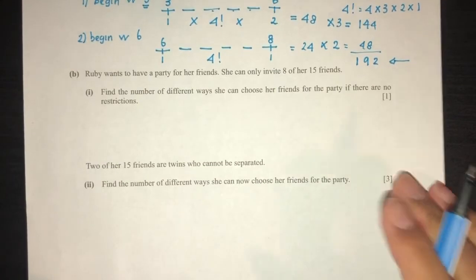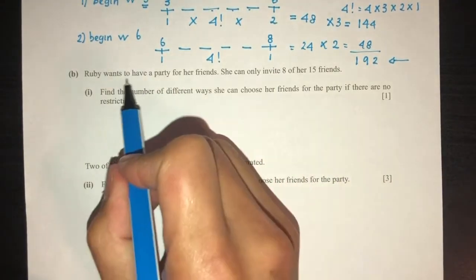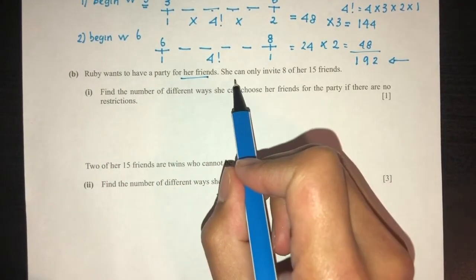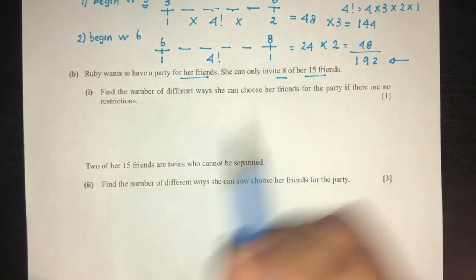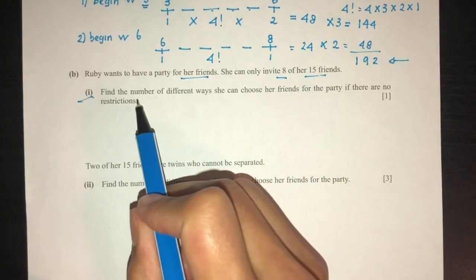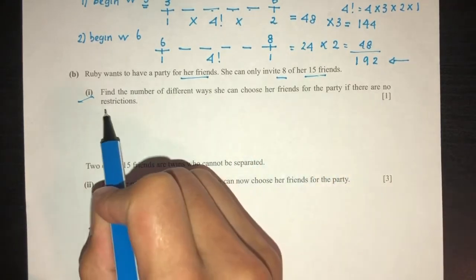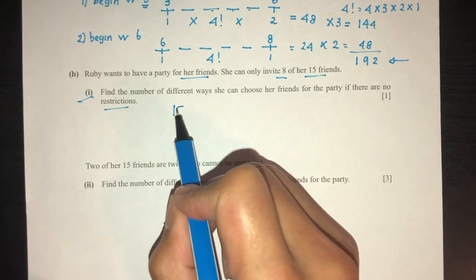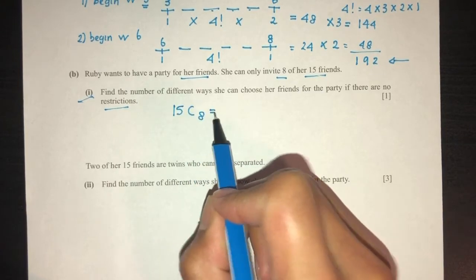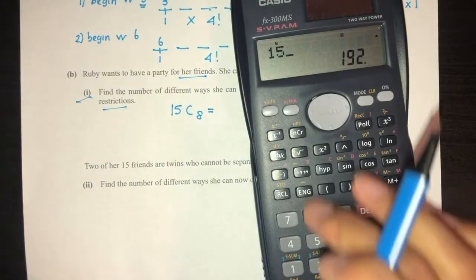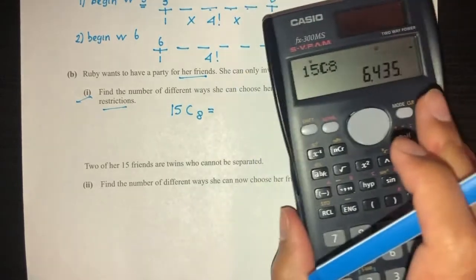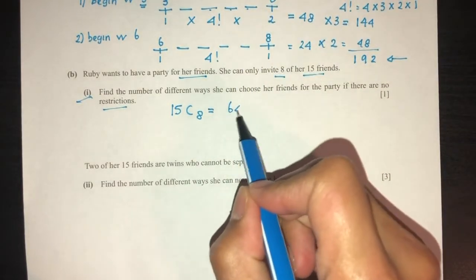Now for part B, we have Ruby who wants to have a party for her friends. She can only invite 8 of her 15 friends. Part 1, find the number of different ways she can choose her friends for the party if there are no restrictions. So pretty easy. From the 15 friends, you choose 8 friends. That is pretty straightforward. 15 choose 8 will be 6,435. So 6,435 will be your answer.